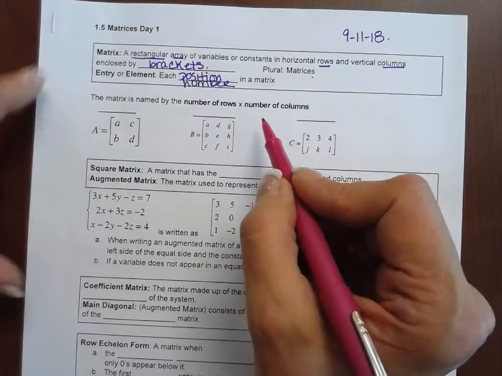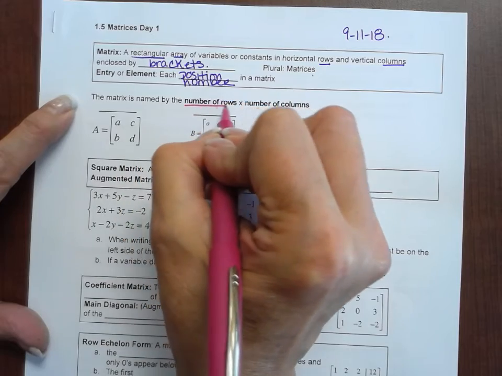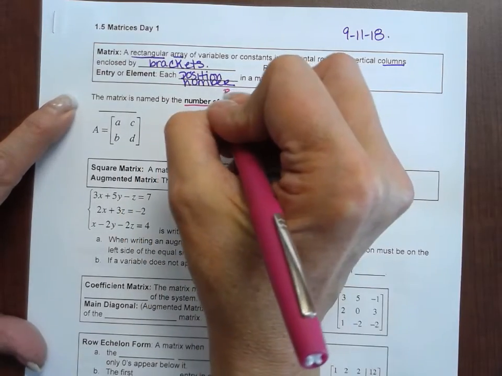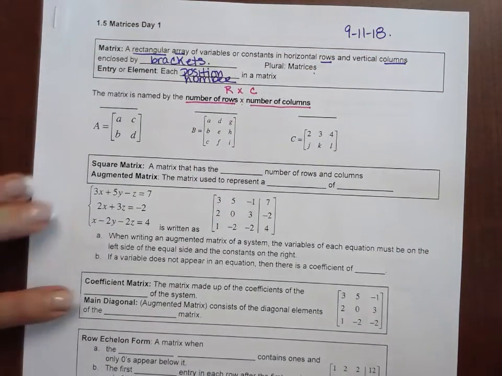That's what a matrix is named by: the number of rows times the number of columns. So it always is rows times columns.